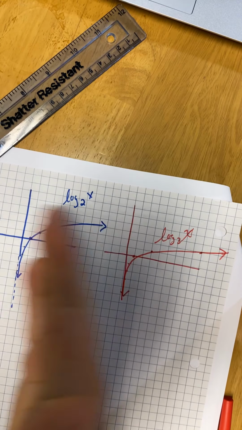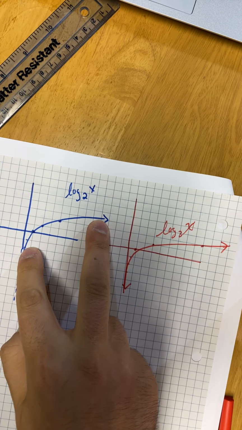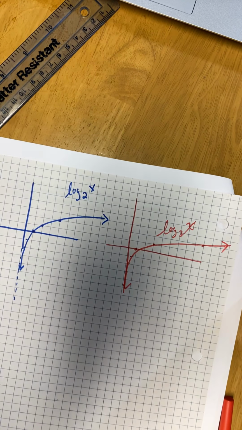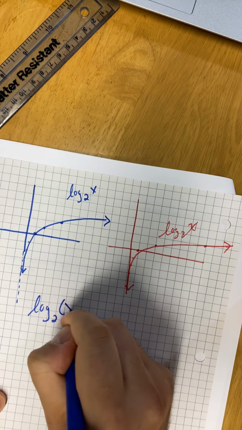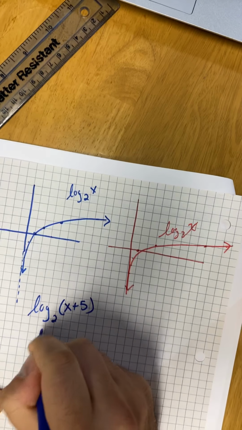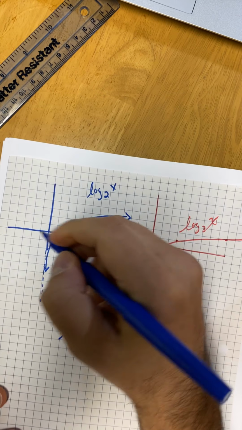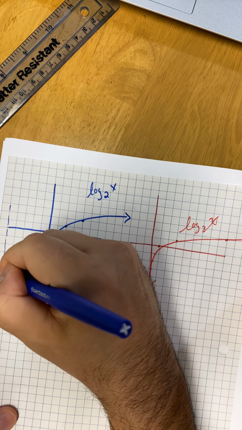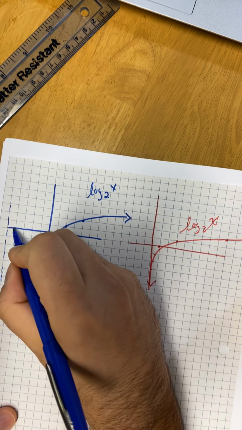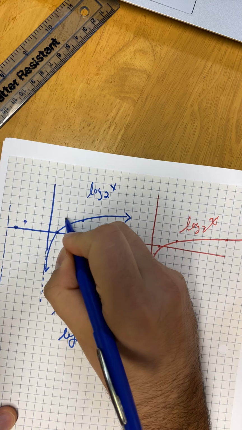So I could do transformations on these graphs. I could shift this graph to the left, like 5. So if I had log base 2 of (x plus 5), that would be to the left 5, which means I'm also going to move the asymptote, and all the other points move to the left 5.